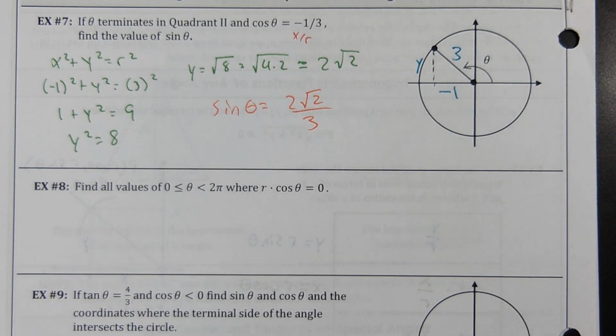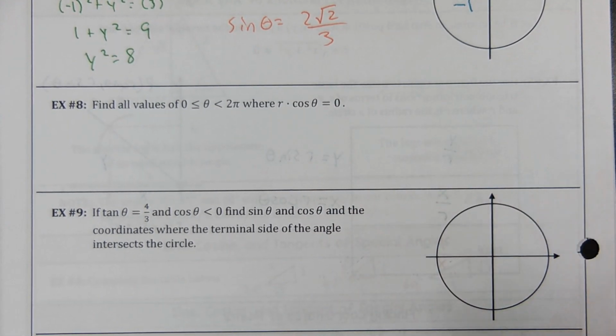Alrighty. Then if there are no questions, we'll move on to number 8. It says find all the angles in the first 2 pi where r cosine theta would be equal to 0. Can r be 0? If you have a radius of 0, you're literally at the origin. You don't have a triangle. So what is the only way that r cosine theta could be 0? Is if cosine is 0, which means x is 0.